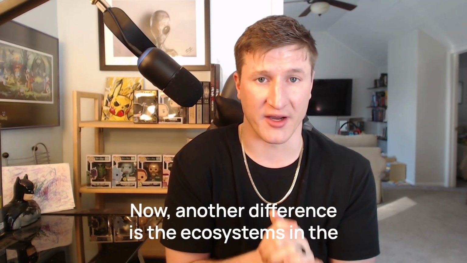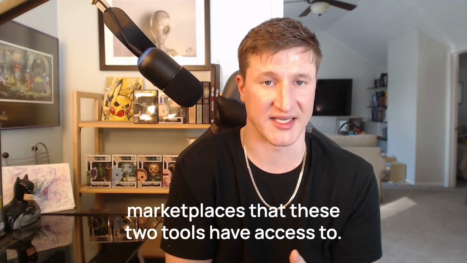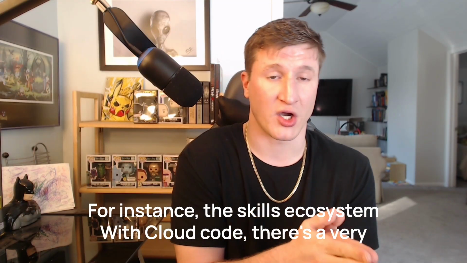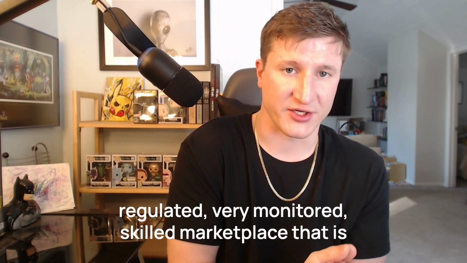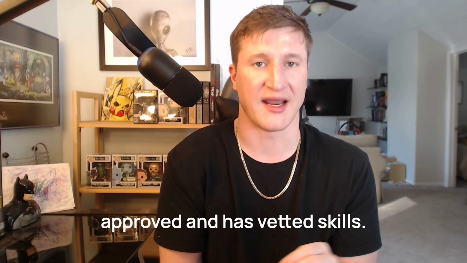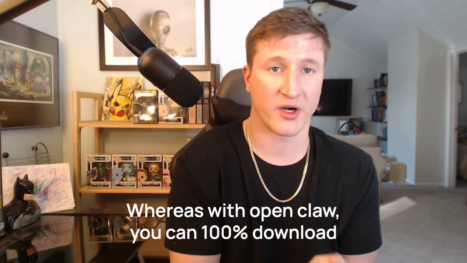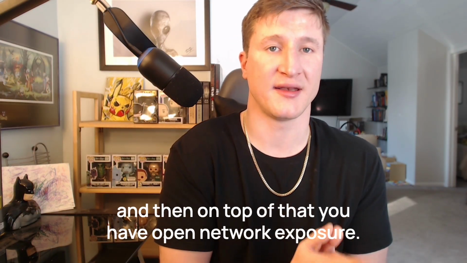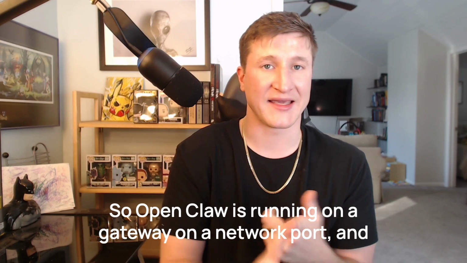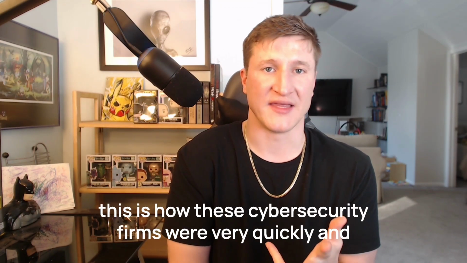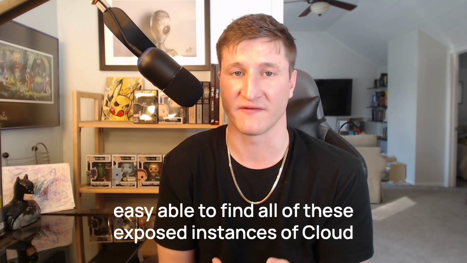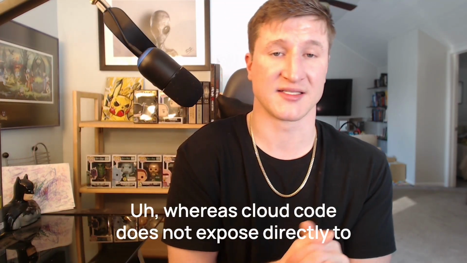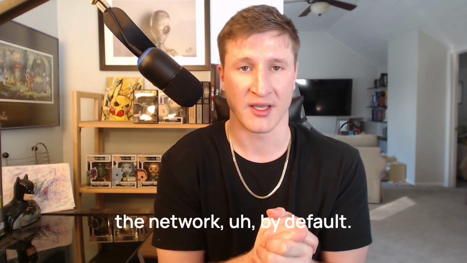Now, another difference is the ecosystems and the marketplaces that these two tools have access to. For instance, the skills ecosystem. With Claude Code, there's a very regulated, very monitored skill marketplace that is approved and has vetted skills, whereas with OpenClaw, you can 100% download unvetted third-party plugins. And then on top of that, you have open network exposure. So OpenClaw is running on a gateway, on a network port. And this is how these cybersecurity firms were very quickly and easily able to find all of these exposed instances of OpenClaw, whereas Claude Code does not expose directly to the network by default.